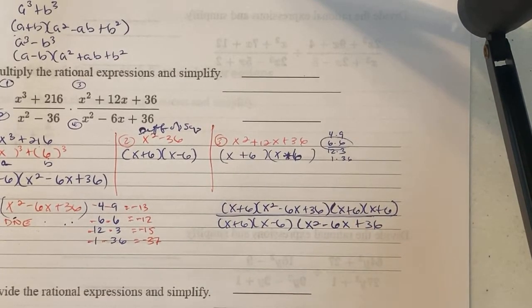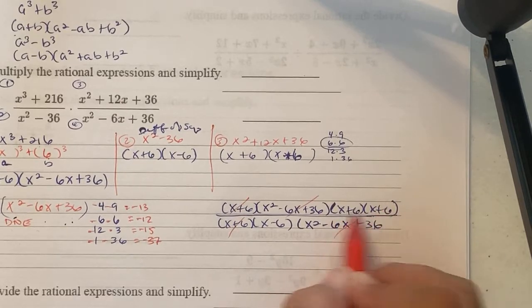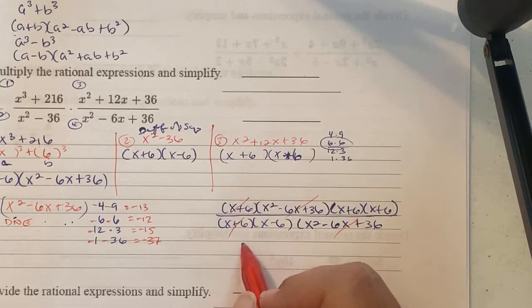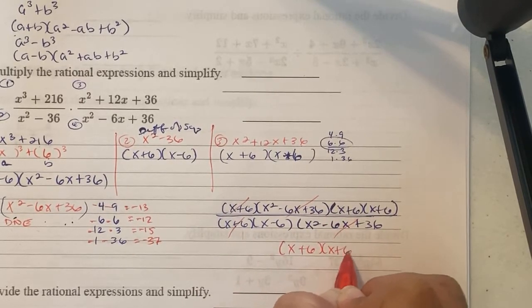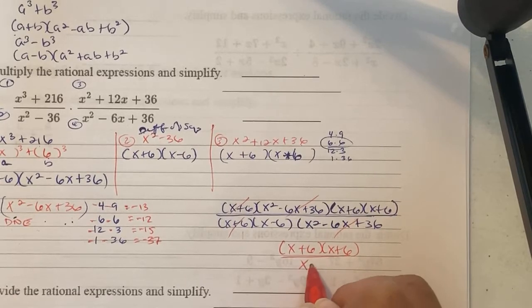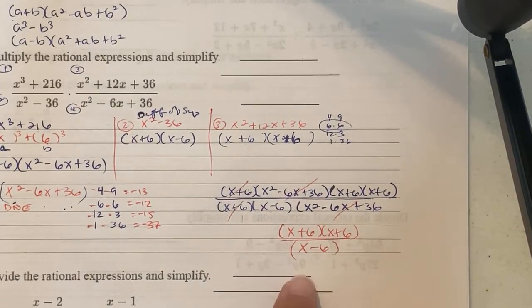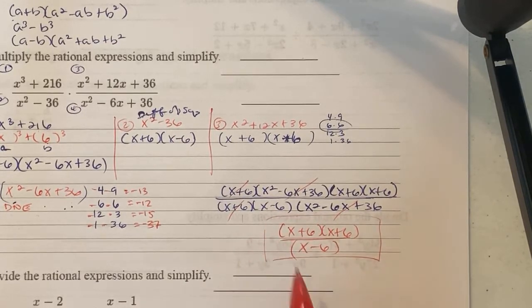Cancel out all common pieces. Well, x plus 6 and x plus 6. X squared minus 6x plus 36 and the denominator. And then we have nothing else left over that factored out. We only factored out this pairing right here. So you're left with x plus 6, x plus 6 over x minus 6. You can either input it as such or use this as a power of 2. So this would be your final piece.